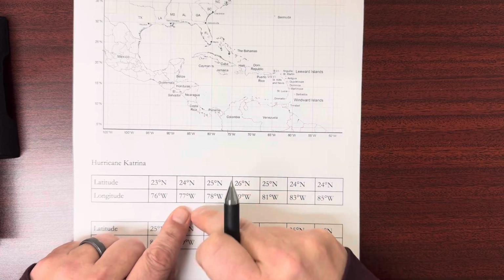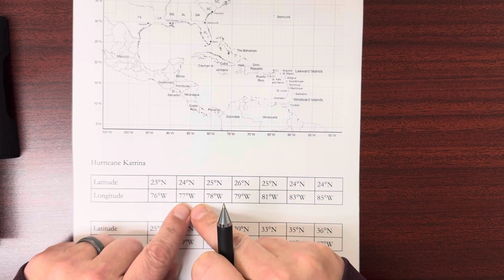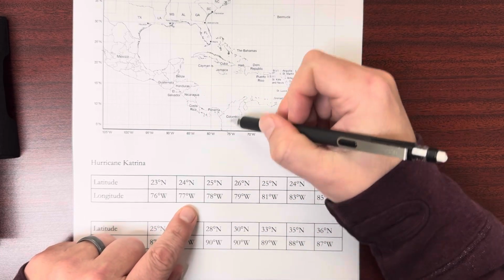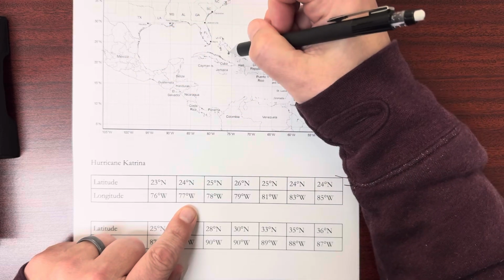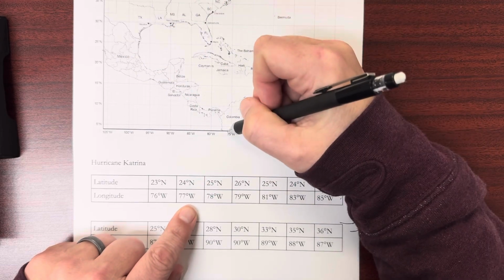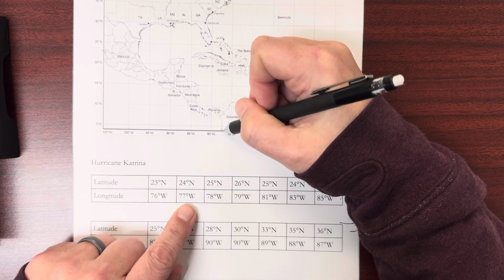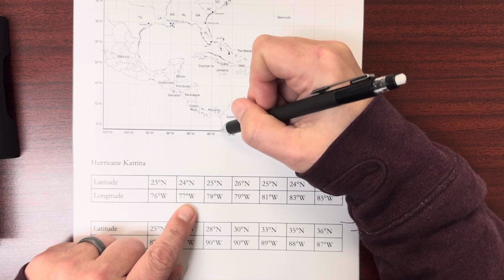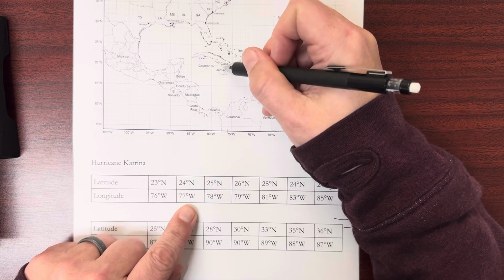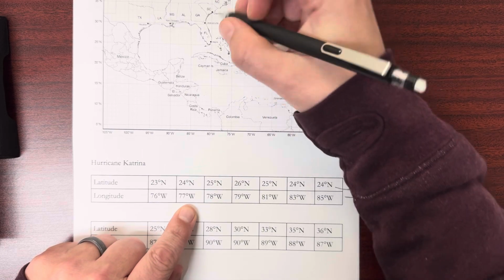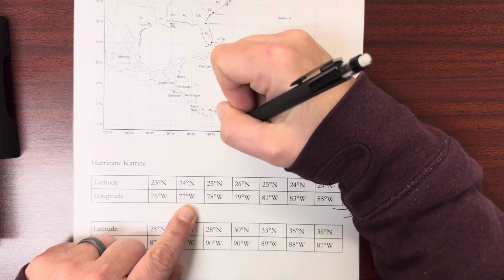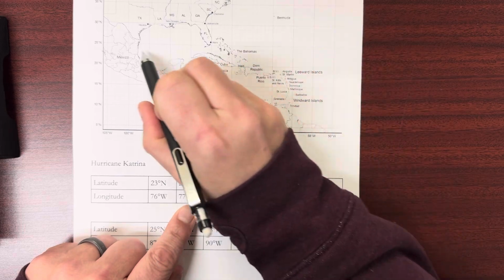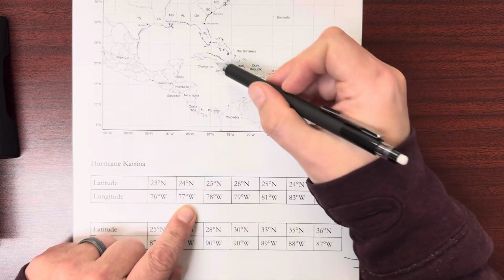Then we go to the next point, 24 north, 77 west. Well, 24 north is one up. 77 west is going to be over, let's see, 6, 7, 7 is right here. So that's 77. 24 is across right there.